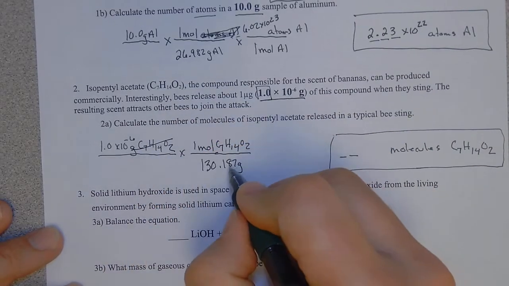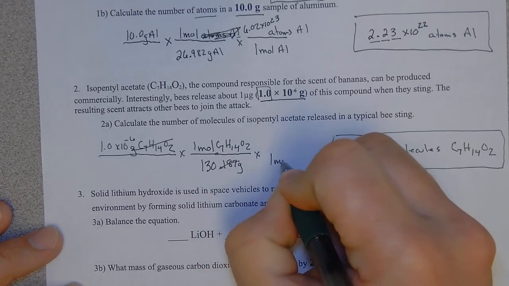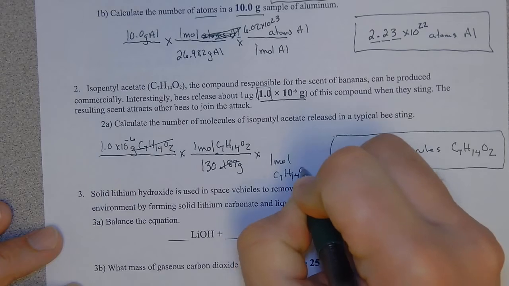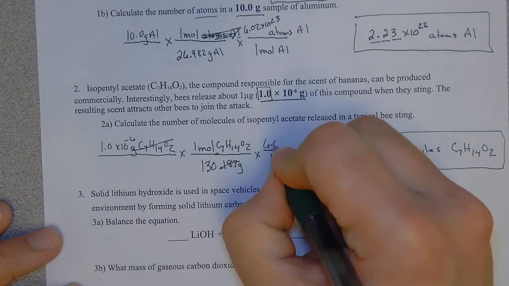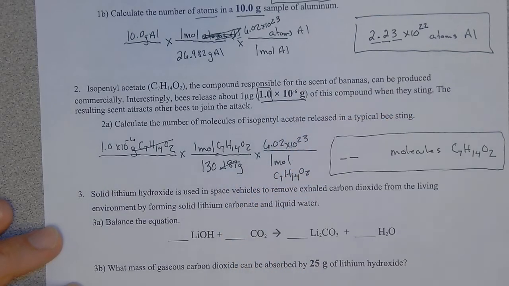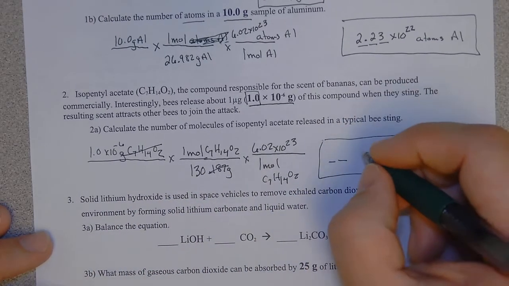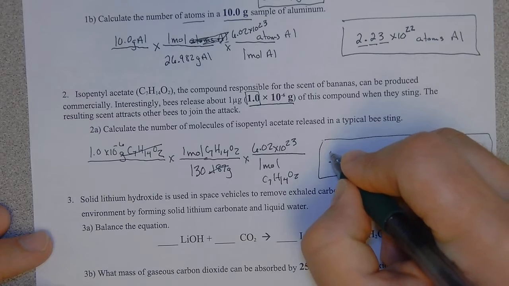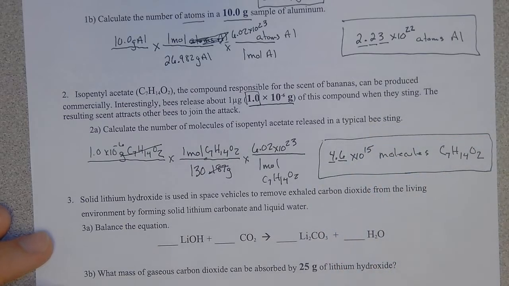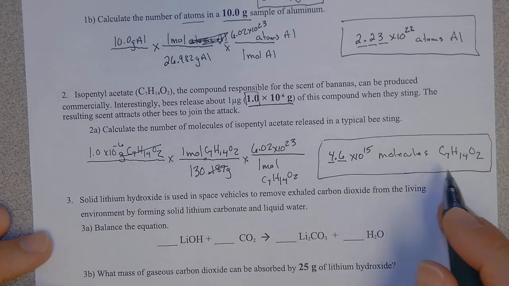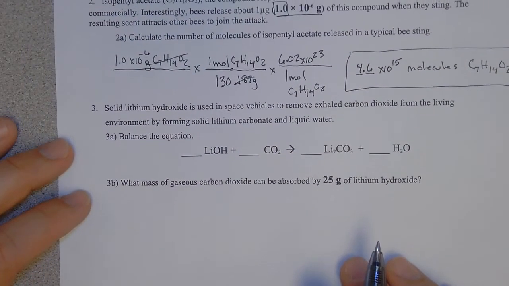So now that I'm out of that, I'm in moles of the acetate. Then I can get out of moles of the acetate and into molecules of the acetate by using 6.02 times 10 to the 23rd. All right, so when I put this into my calculator the right way, I should come out with, and using sig figs properly, 4.6 times 10 to the 15th molecules C7H14O2.